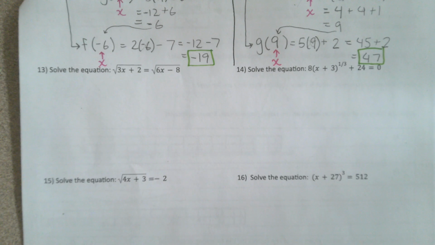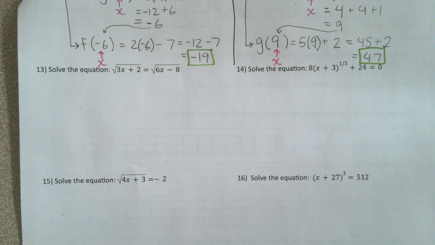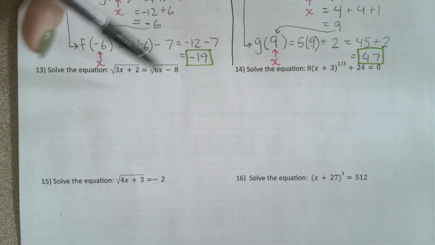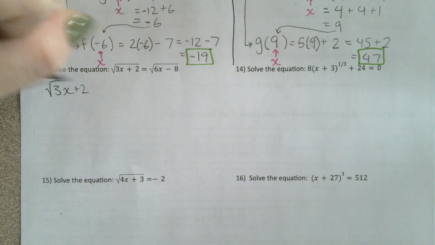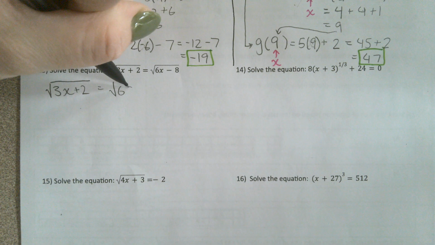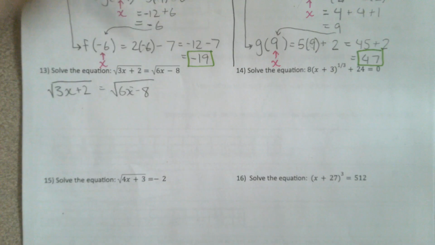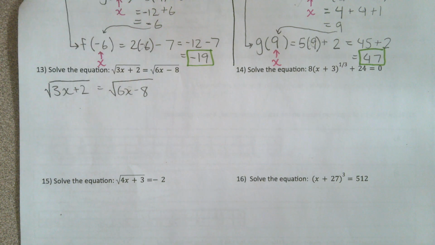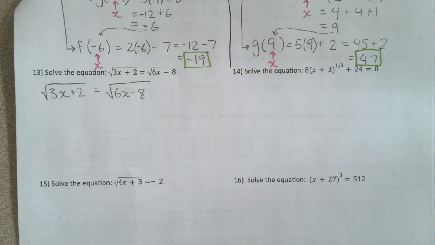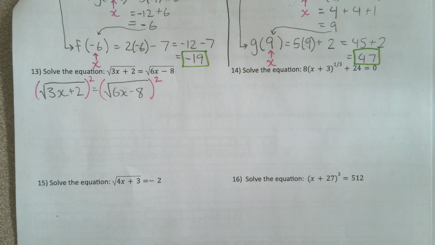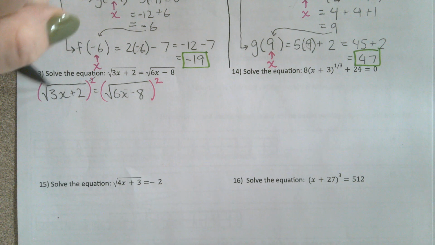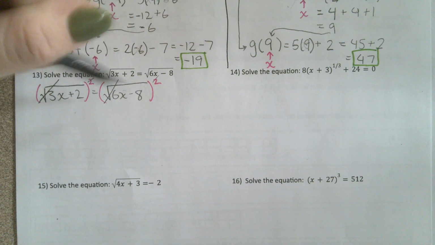Number 13, now we're into solving equations that involve radicals. Solve the equation, the square root of 3x plus 2 equals the square root of 6x minus 8. So hopefully you remember that the opposite of square rooting is squaring. So I'm going to square both of these. And what's nice is this cancels out across the board. So this square cancels out the radical, and this square also cancels out the radical.